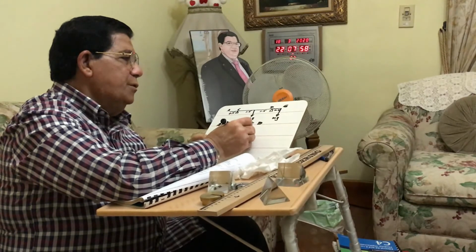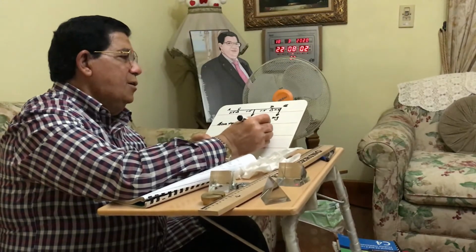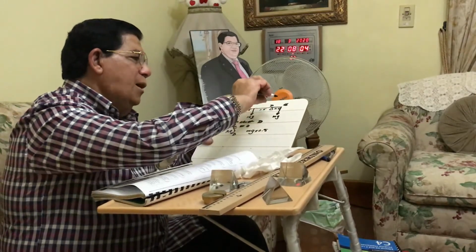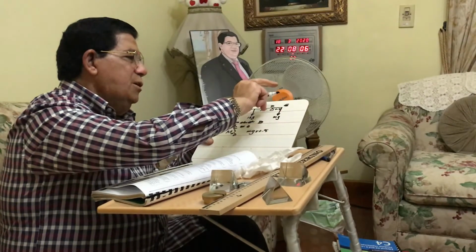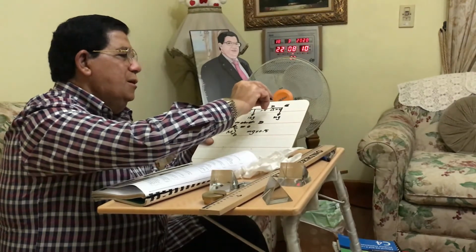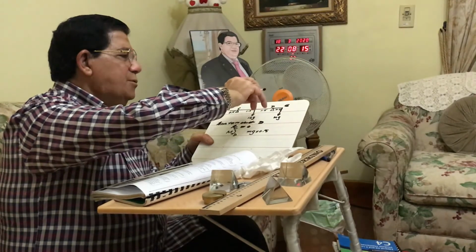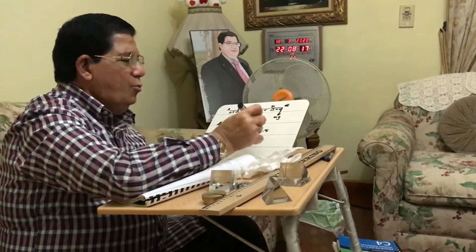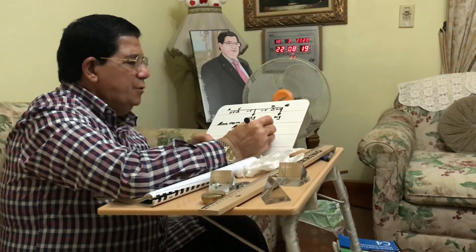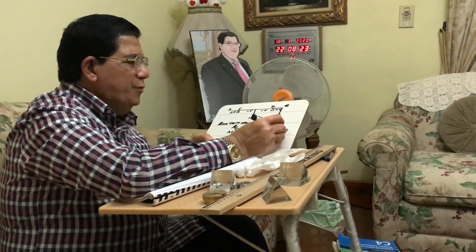mg times 0.5 is a clockwise moment. Why? This is a support and this is a weight turning clockwise. But here this is a support and that is the weight turning anti-clockwise, equal 12g times 1.5.